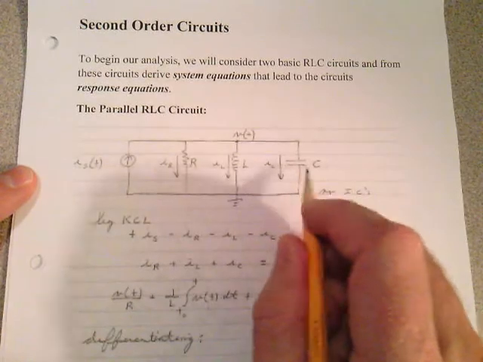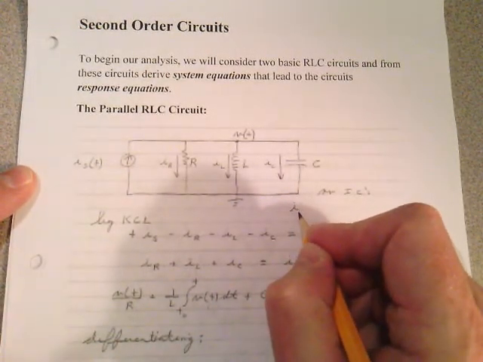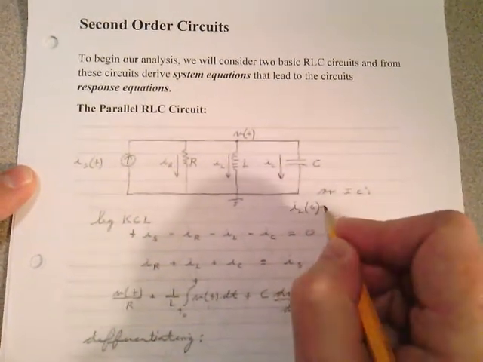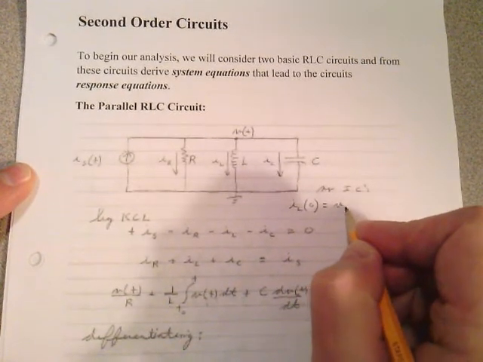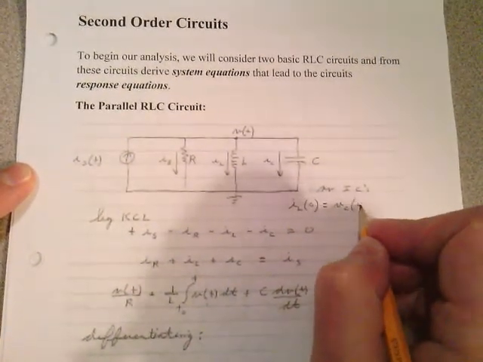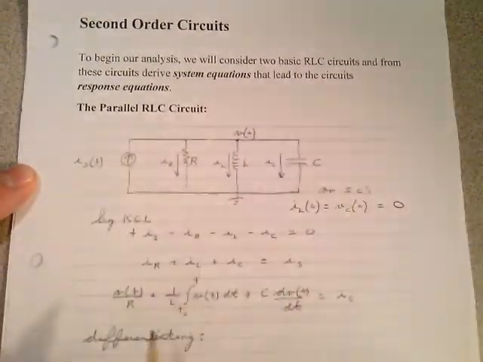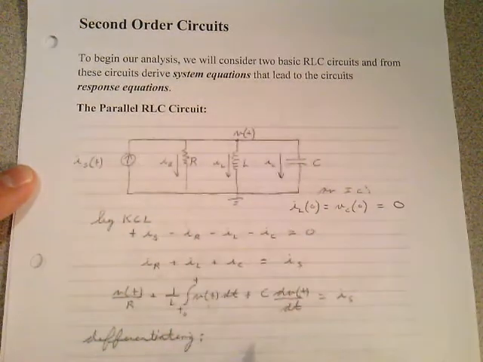So by looking at the circuit, the current through the inductor at time t equals 0 is equal to the voltage across the capacitor at time t equals 0, and that's going to be equal to 0. There's no current through that inductor, and there's no voltage across that capacitor.